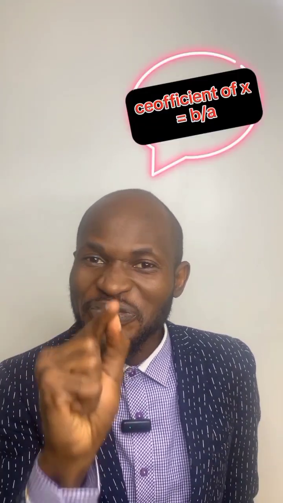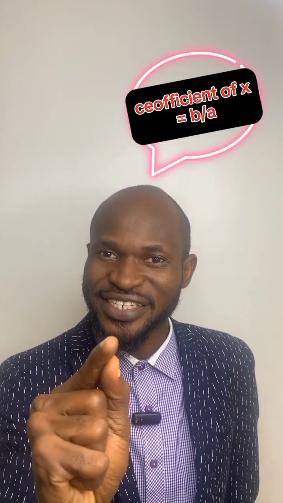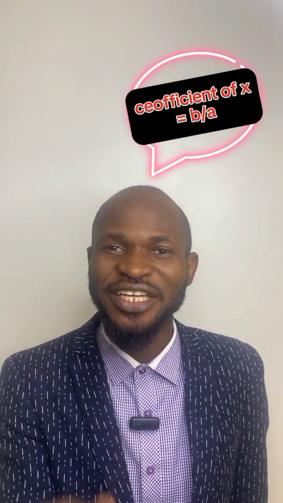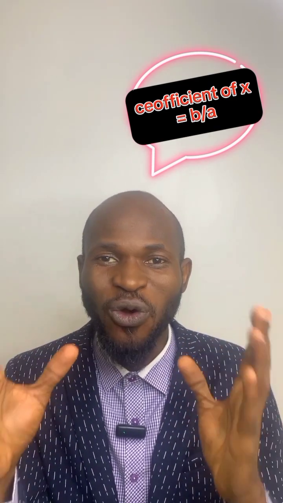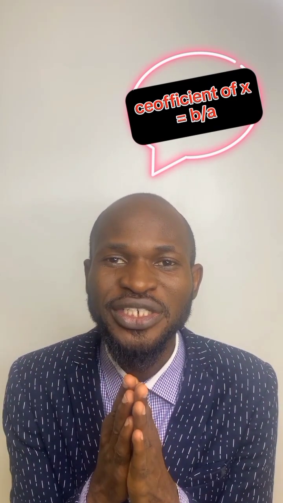Now it's time to add the square of half of the coefficient of bx over a to both sides of our equation.